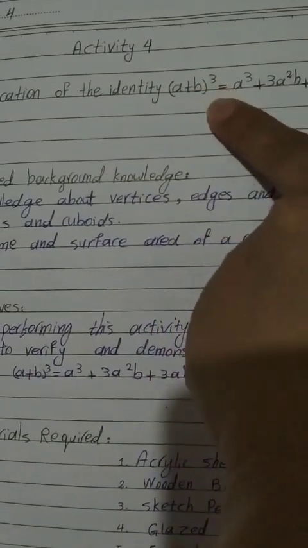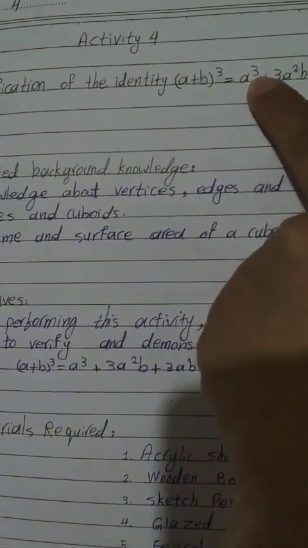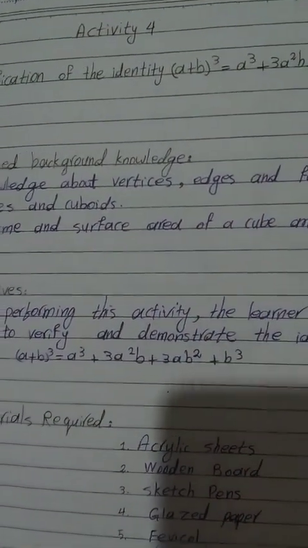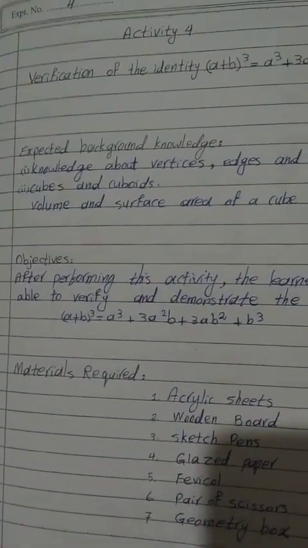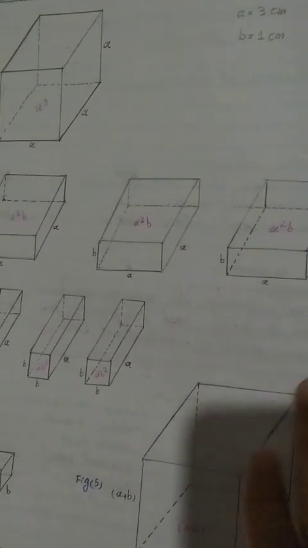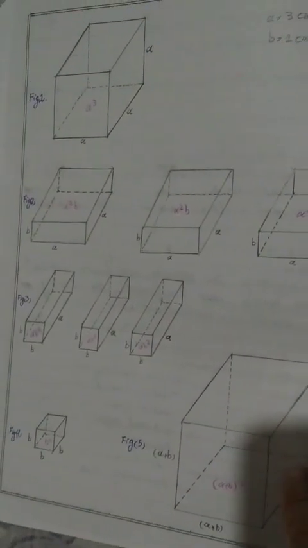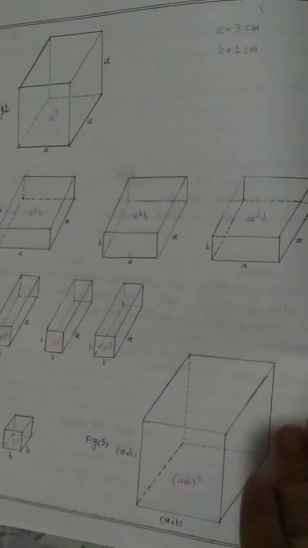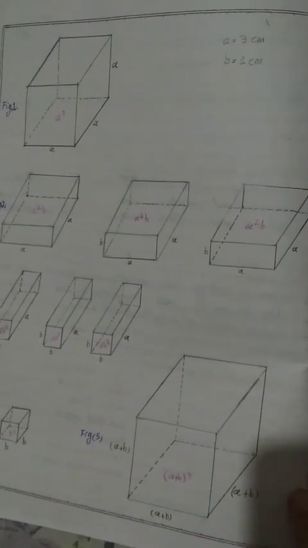Here, practical number 4, which you see, is on power of 3. When it is power of 3, it means 3 shapes. Again, it's the same pattern. It gives you all the shapes, which you draw properly and try to fit correctly.